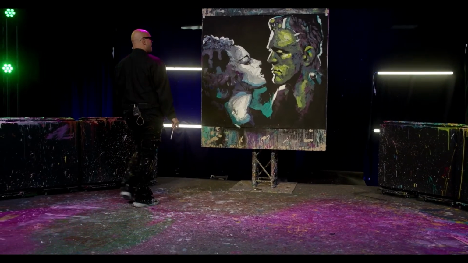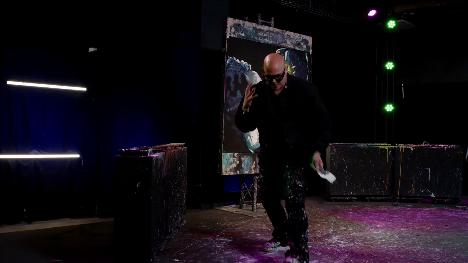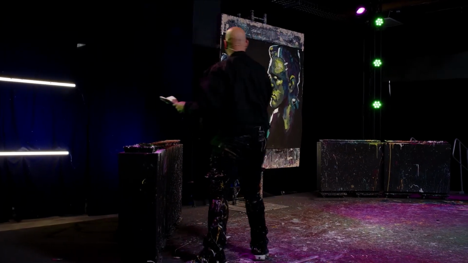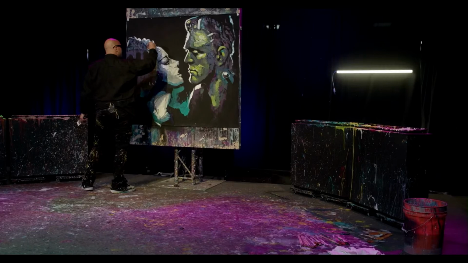All right, back to the painting. Now we're gonna be adding some more of this light rim along Frankenstein's bride's face.